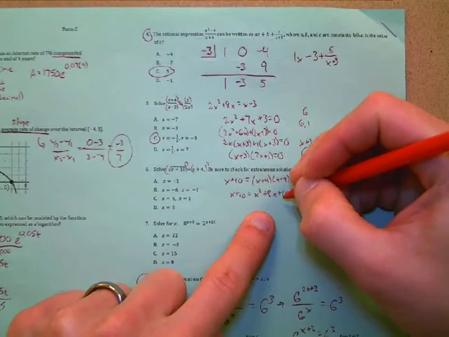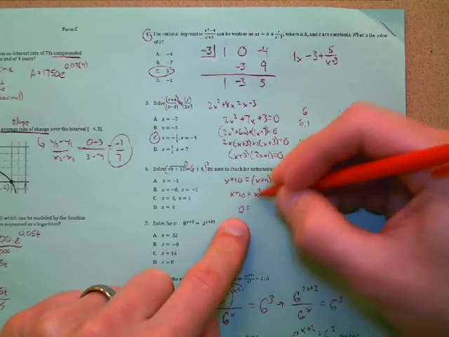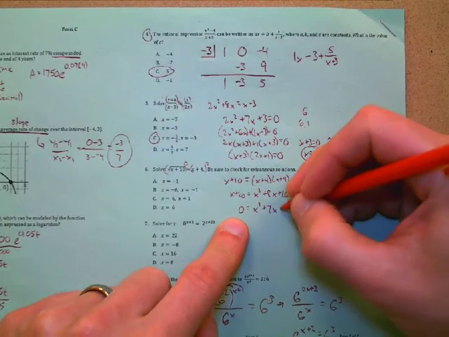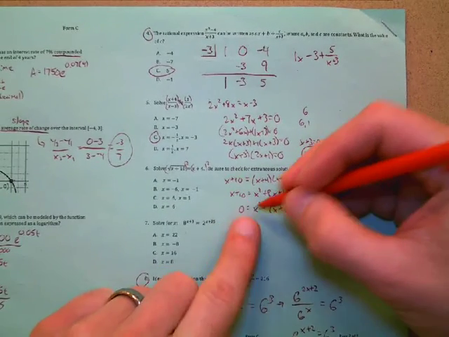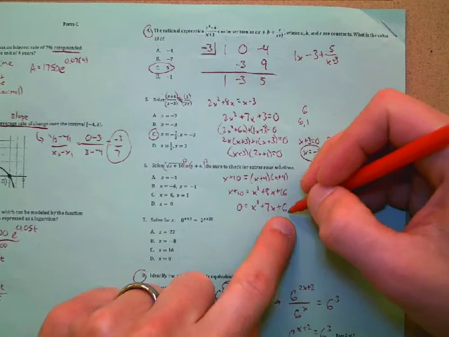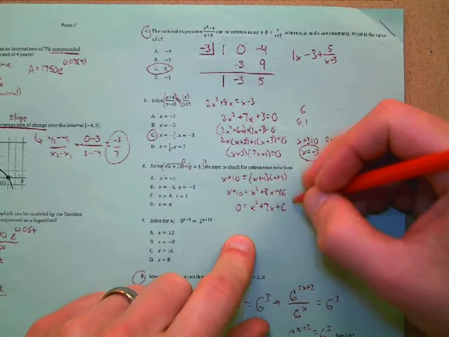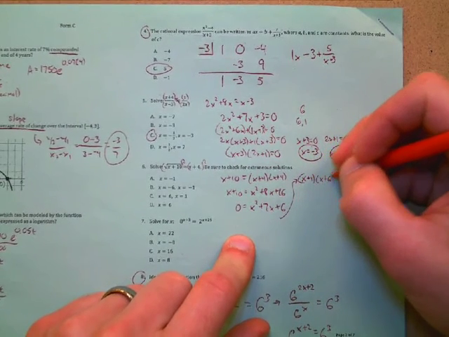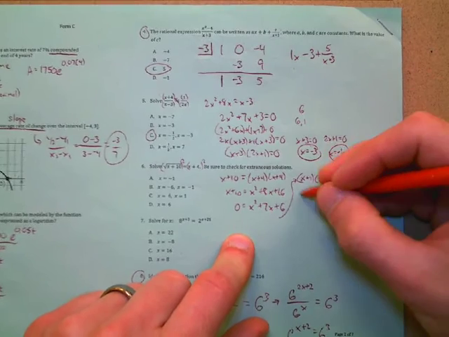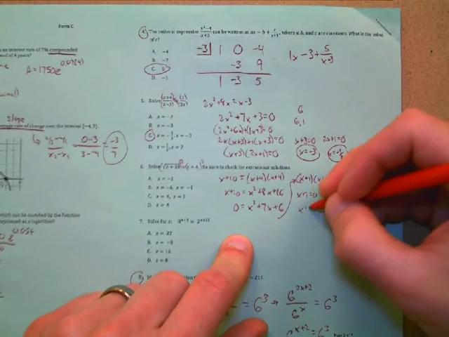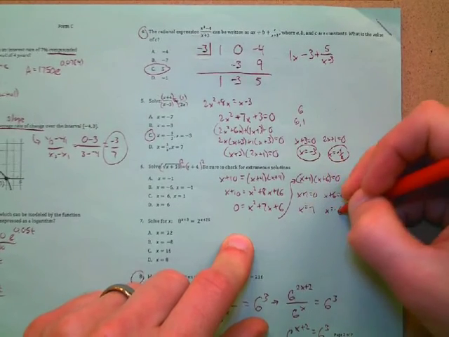It's quadratic, so we want to get everything equal to 0. So I'll subtract the x and subtract the 10 over. We'll have x squared plus 7x plus 6. Again, we have a lead coefficient of 1 here, so we can just look at the 6 and ask, what two numbers multiply to 6 but add to 7? That's 6 and 1. So we have x plus 1 and x plus 6. Set each factor equal to 0, and then solve. You get x equals negative 1 and x equals negative 6.